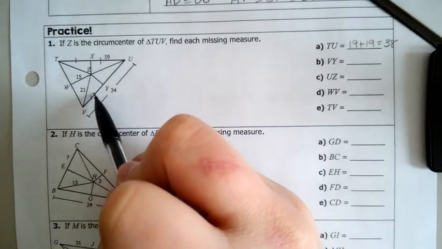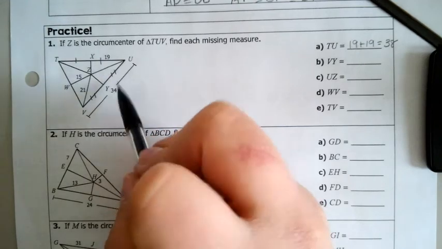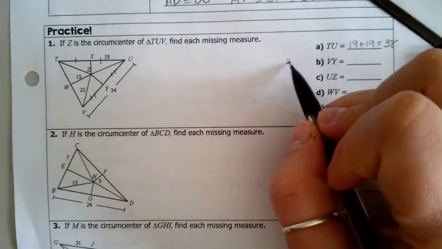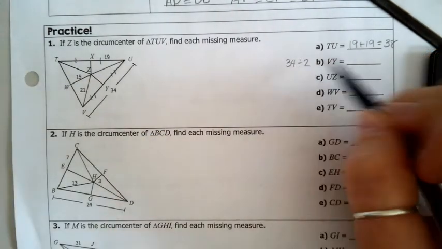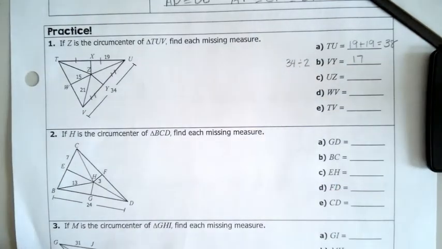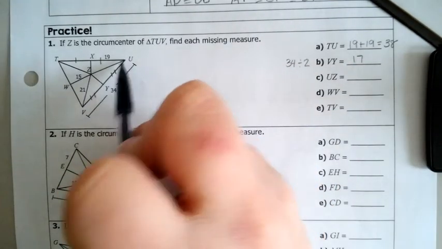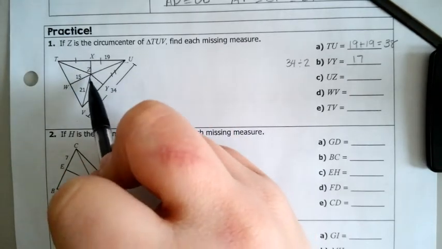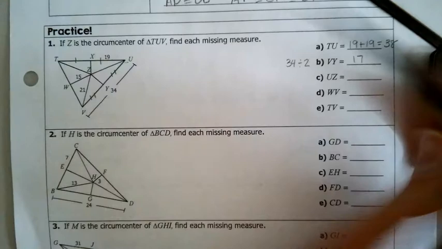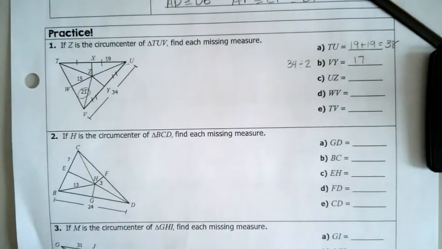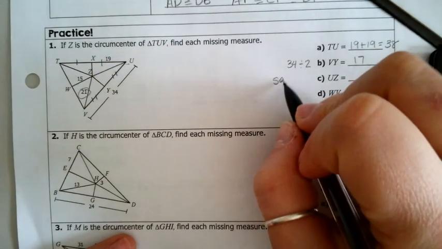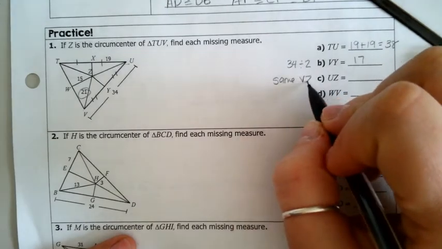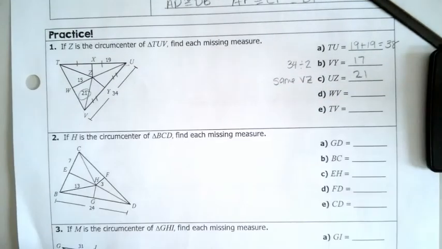VY has been cut in half, so 34 divided by 2 is 17. UZ is the distance from the circumcenter to a vertex, so it's going to be the same as VZ, which is 21.